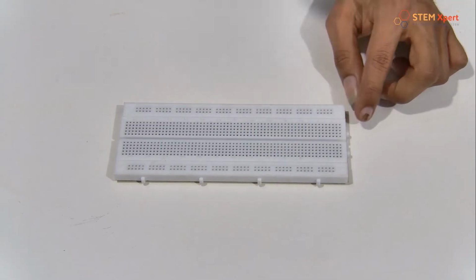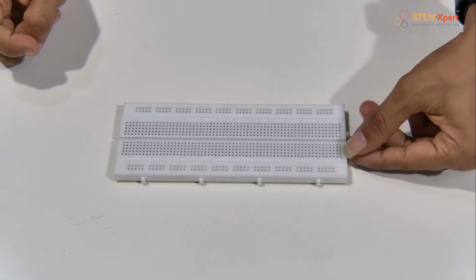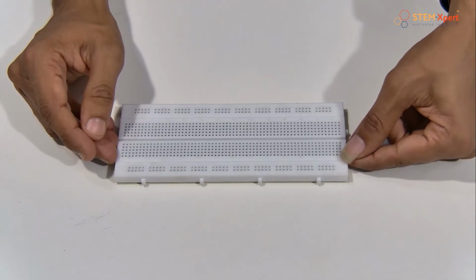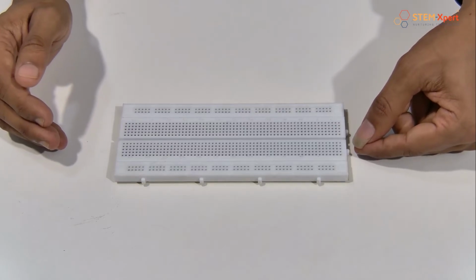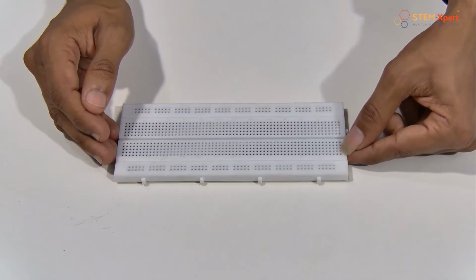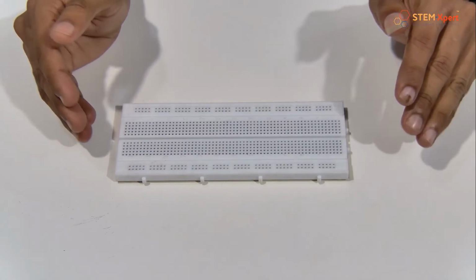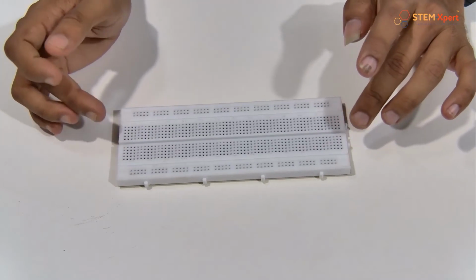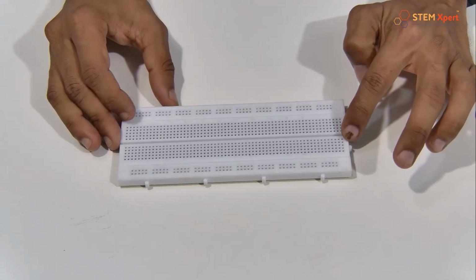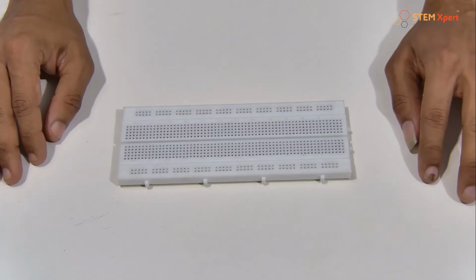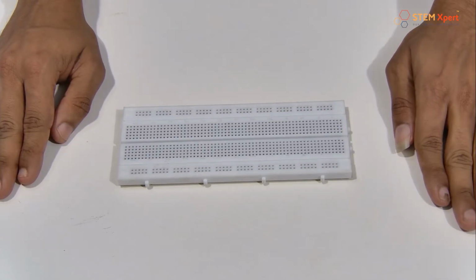So what about this B and C? Exactly, we have already mentioned, right? So here if I apply positive voltage or negative voltage, then I can get the positive and negative voltage from these points only, because in the B section and C section the connections do not go horizontally, they go vertically. I hope you have understood the concept of the breadboard.